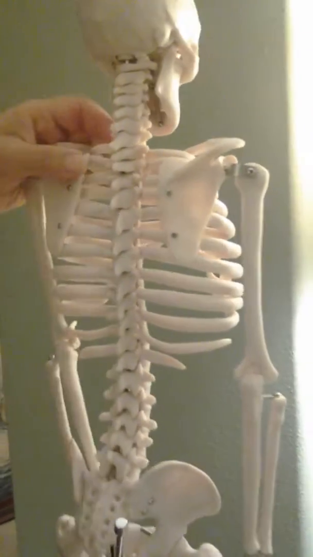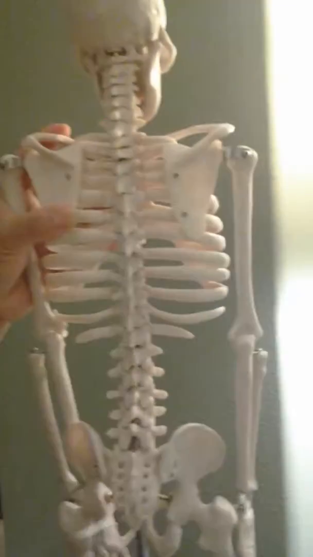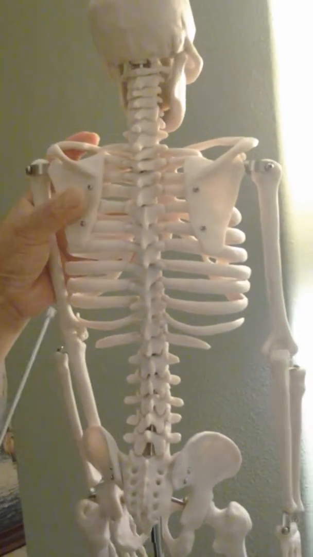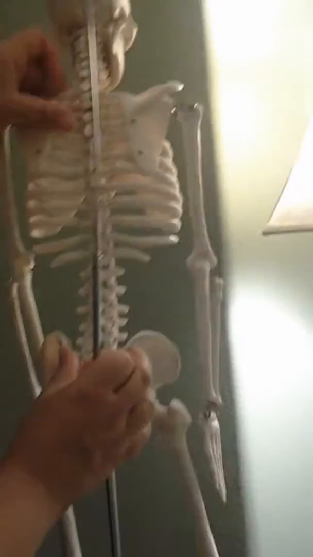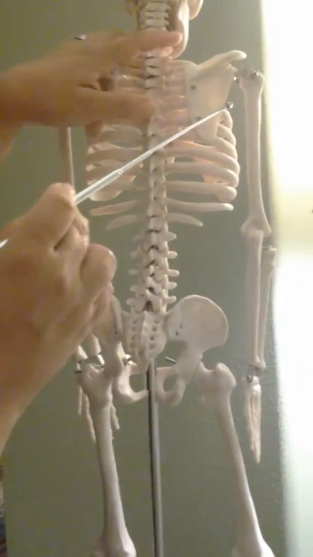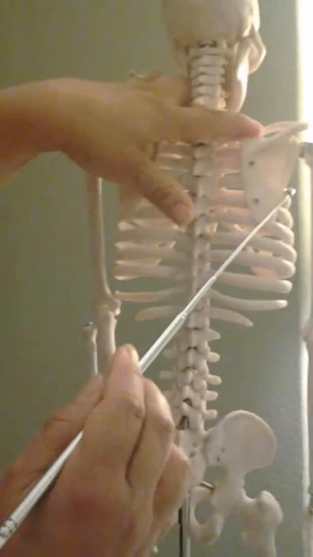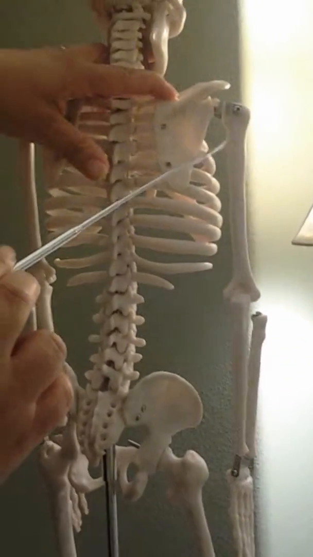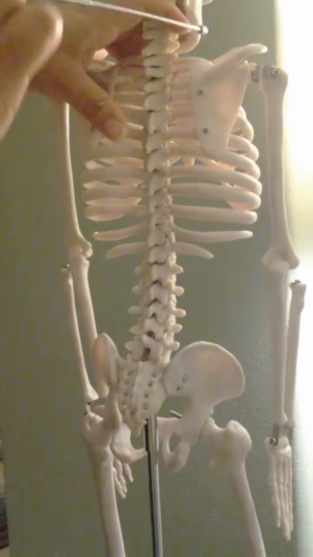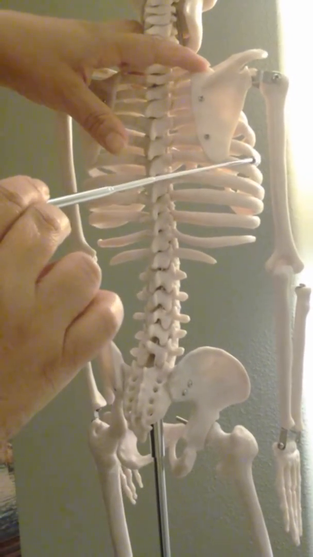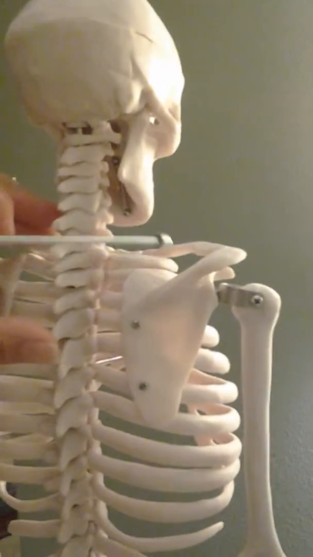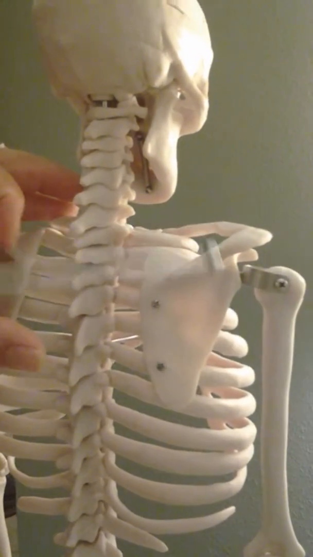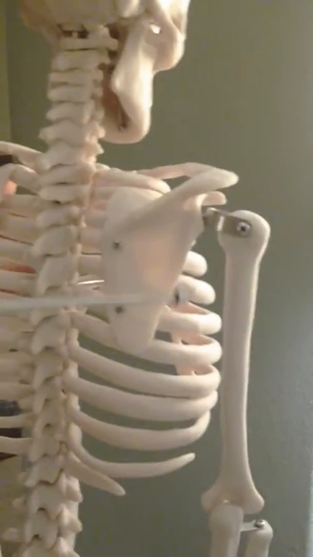We're going to turn him around again, and we're going to do the infraspinous and the supraspinous fossa. This is the infra and the supra. These are large fossae that appear on both sides of the scapula and are named according to their location. They're just above and below each other.